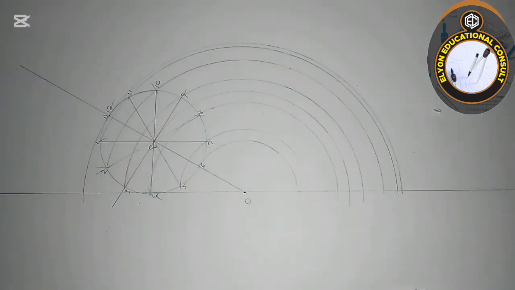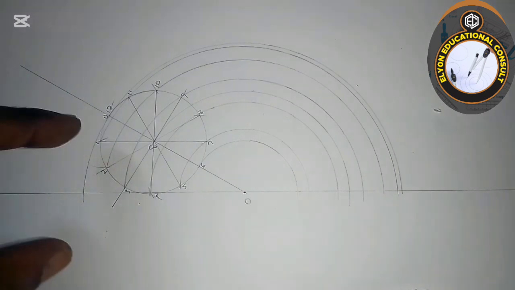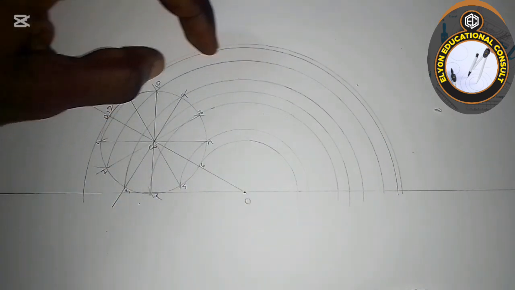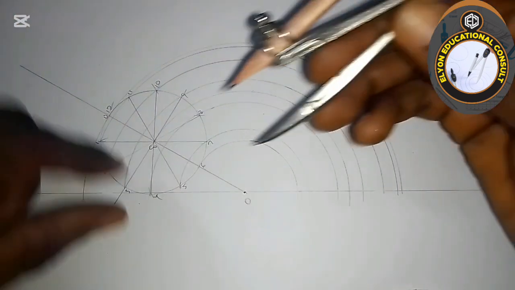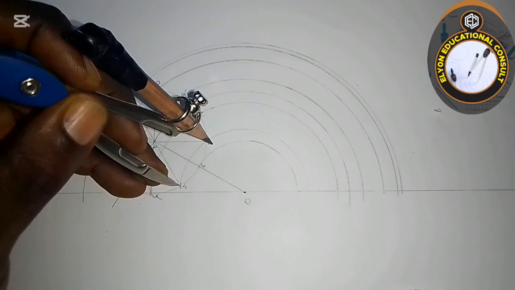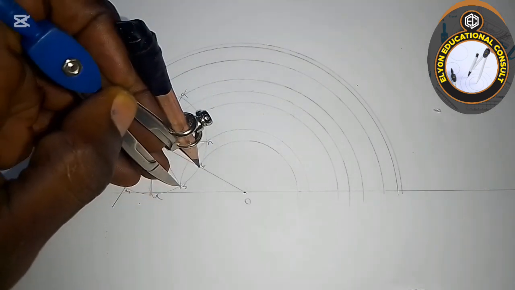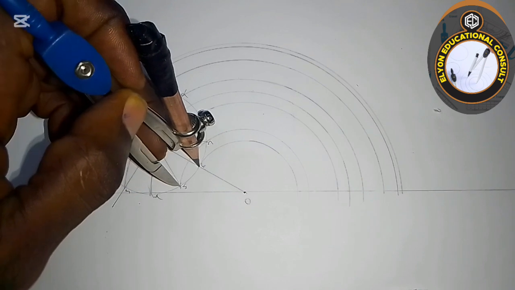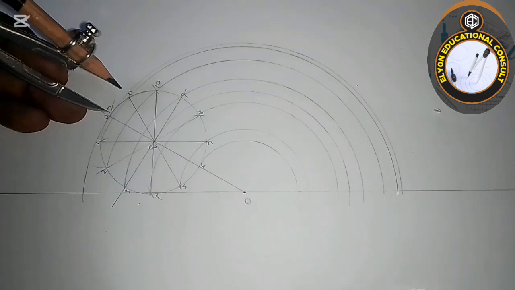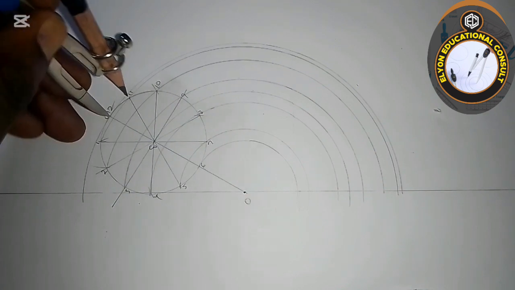So the next thing I'm going to do now, I'm going to be dividing this circumference of the directing circle into 12 as well. So all I need to do is just to pick any of the divisions on the circumference of the rolling circle. So I'll pick this 5 and 6 point because they are equal. Don't forget, we divided them equally like that. So I'll place at this 0 now. So we step off 12 times like that.